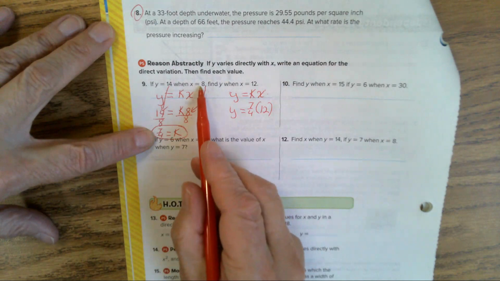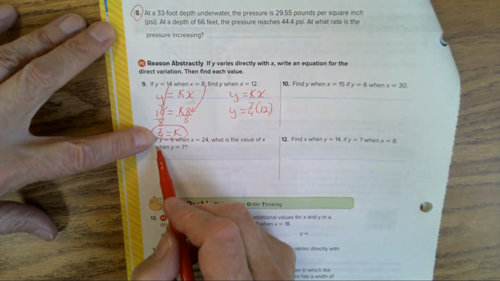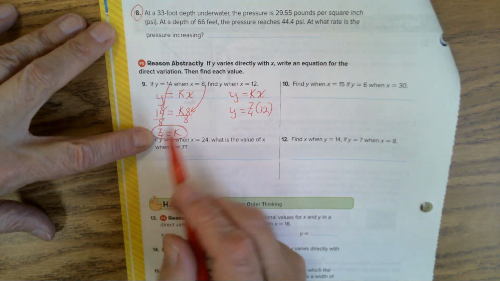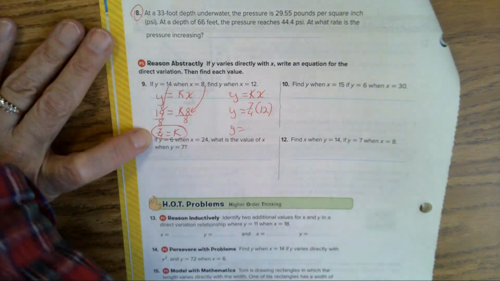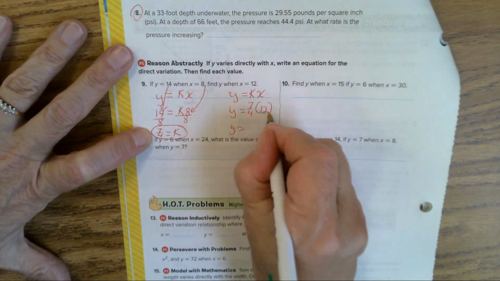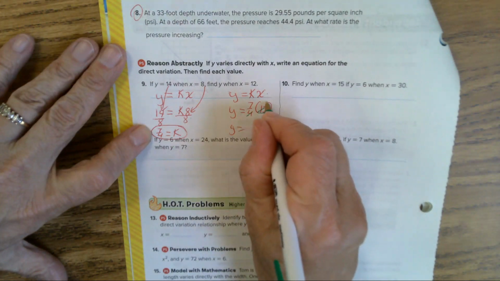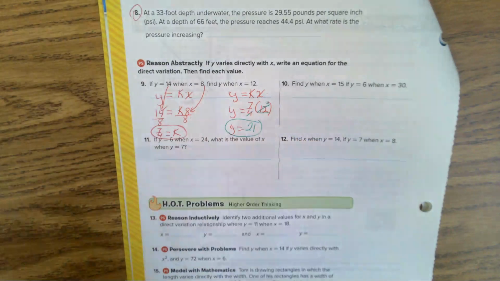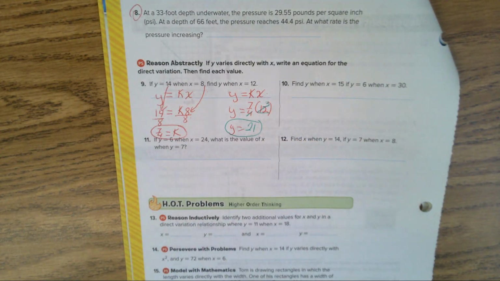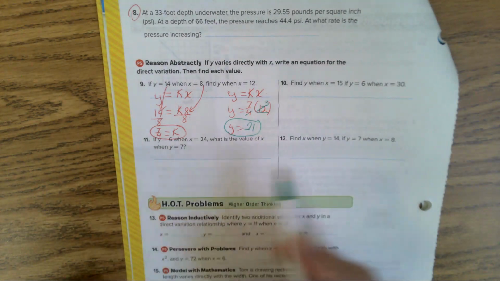Because I found that in this one. I found out that my k is 7/4. So, 7/4 times 12 equals, 4 divides 4 once, 4 divides 12 3 times, 21. So y will equal 21. Do you see? Okay, keep this up, and then I want you to do 10, 11, and 12.